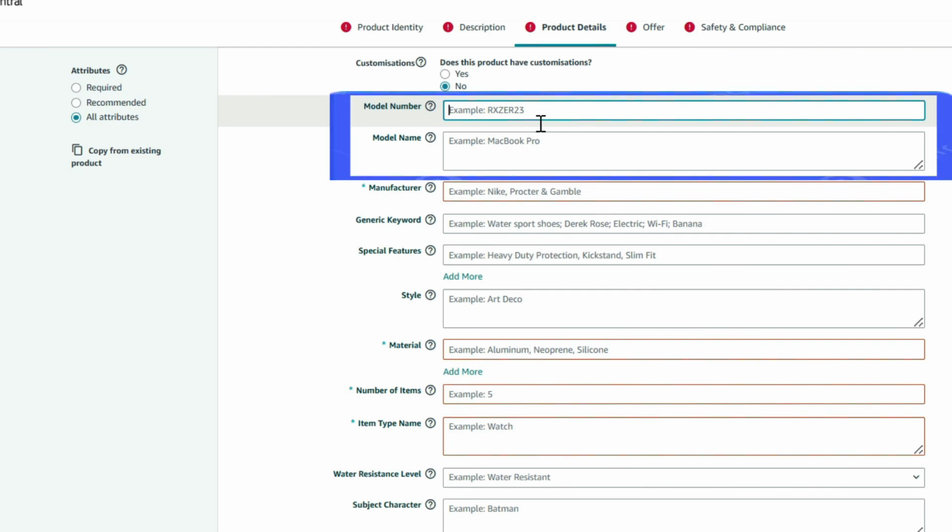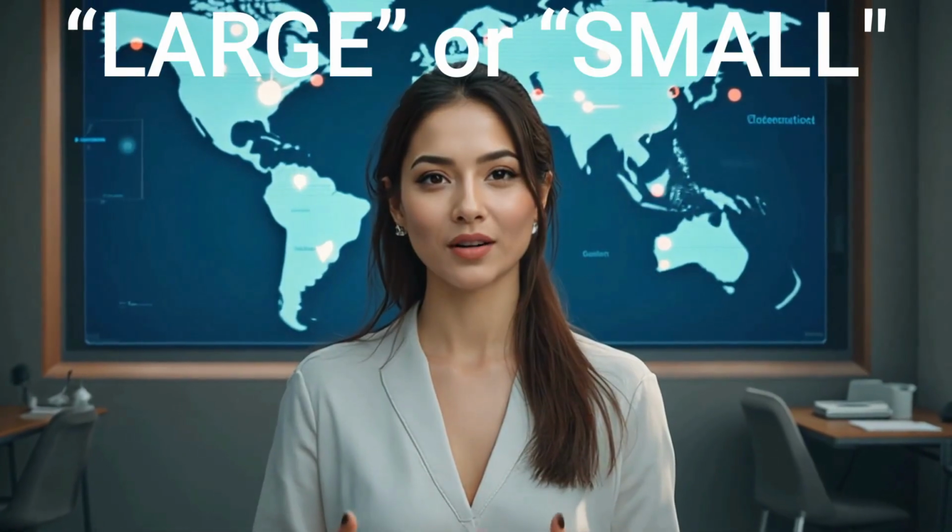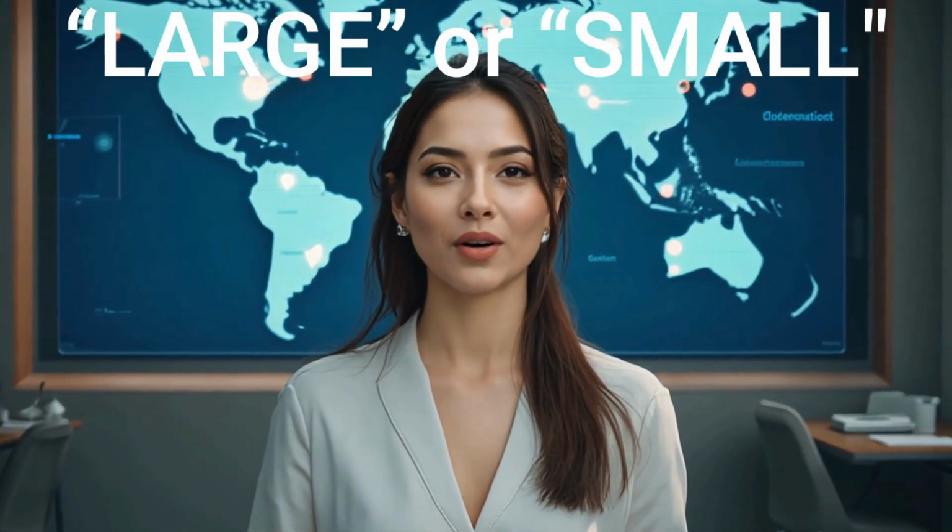Next are the model number and model name fields. These exist primarily for your own record keeping and organization. For example, you might enter something like phone 17 case cover in orange as the model number. As your product catalog grows, using consistent model numbers helps you quickly identify and manage your inventory. If you have different sizes or versions, you can include short abbreviations like large or small, or use any naming system that works best for you.